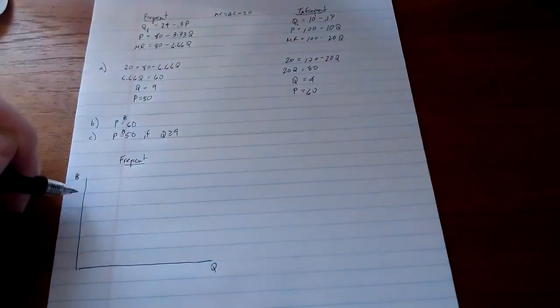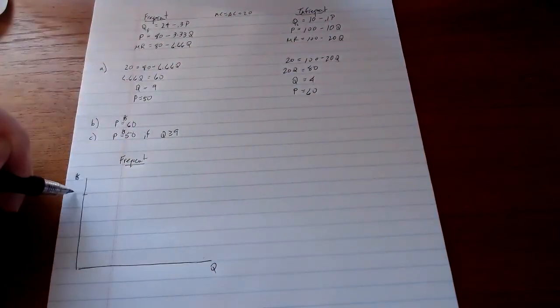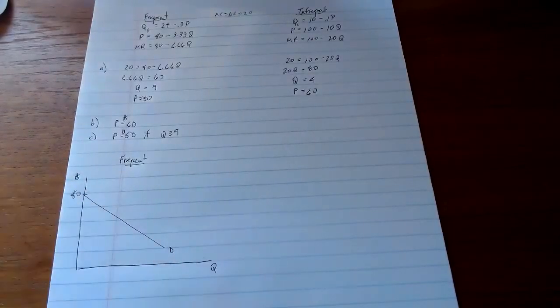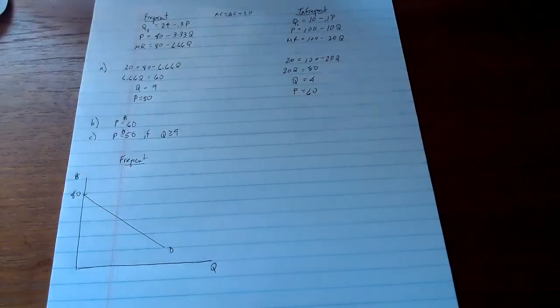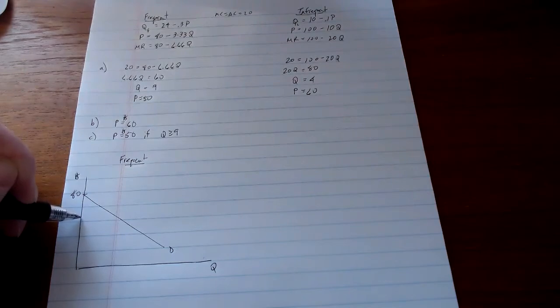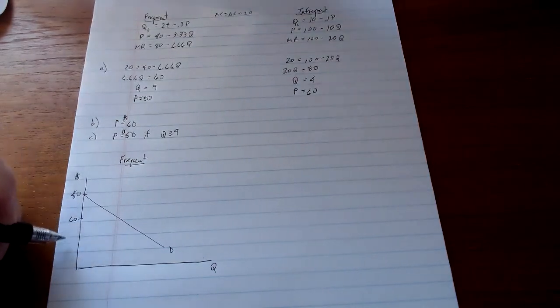We have demand that has an intercept of 80. And what we're going to do for the frequent golfers is offer them a price of either $60 or $50.